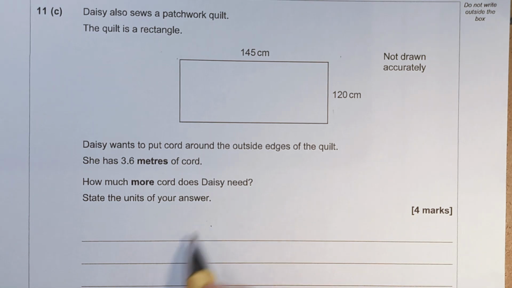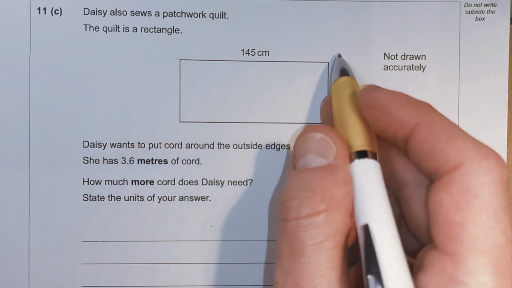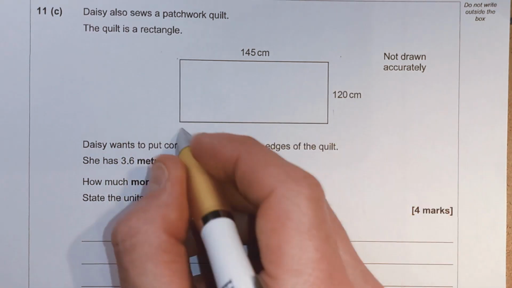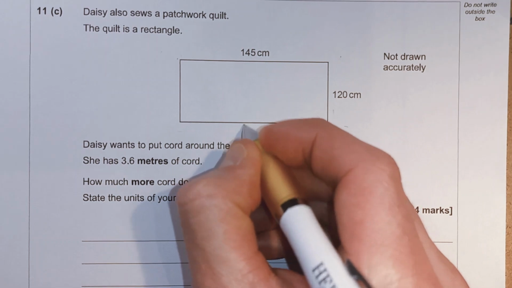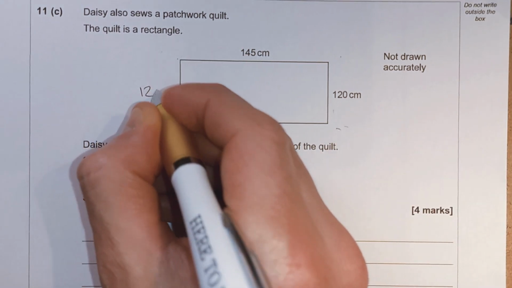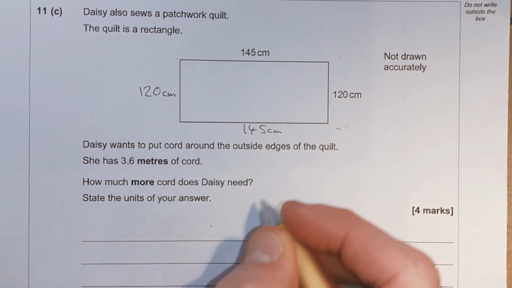So this is a perimeter question, because we want to know the distance around the shape. Okay, well, I'm going to write it in. We haven't got the distance here, but it's going to be the same as that. And this side's going to be the same as over there.